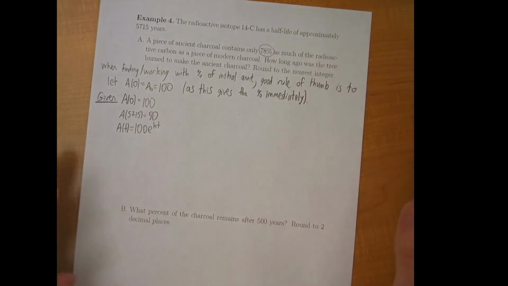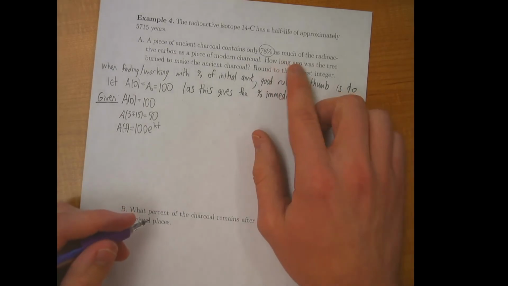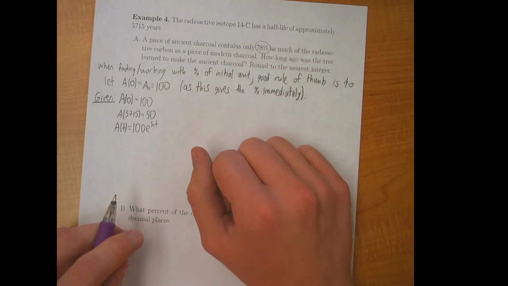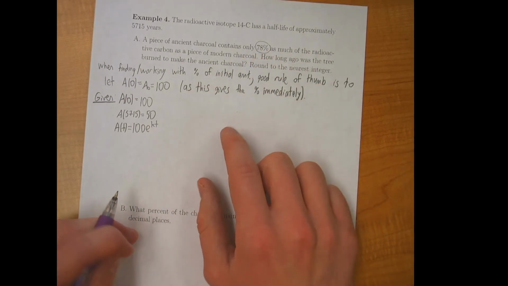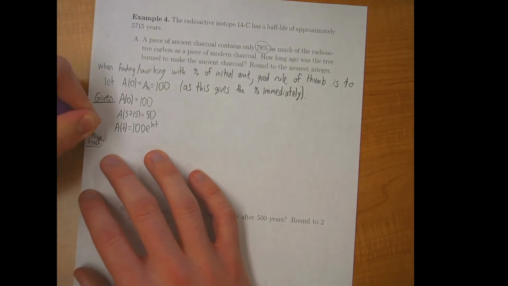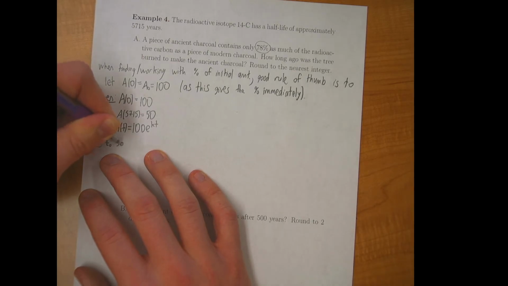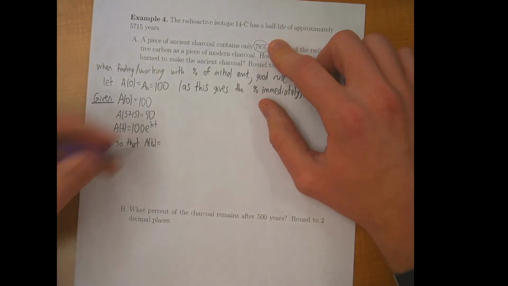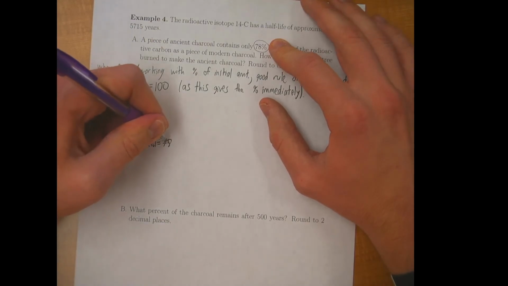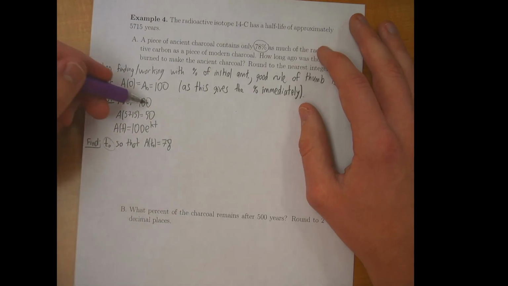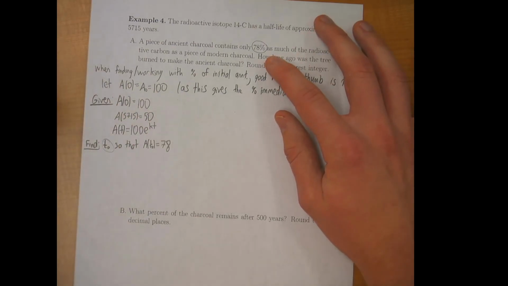So at that point, that means we have to figure out how long ago a tree was burned to make the ancient charcoal, which only contains 70% of its original amount. So in this case, we have to figure out the time t naught so that the amount at that time equals 78. Okay? So you want to figure out how much time it took to get from 100% of the original amount to 78% of the original amount.